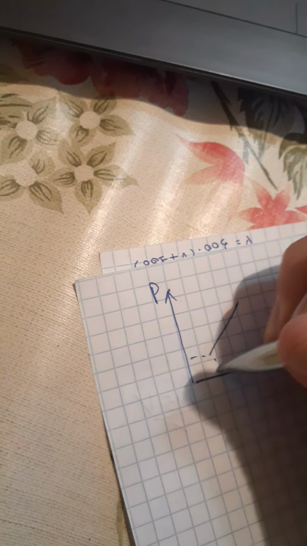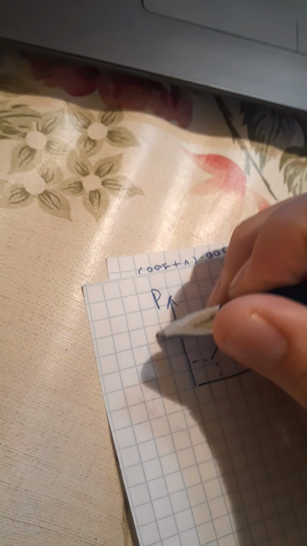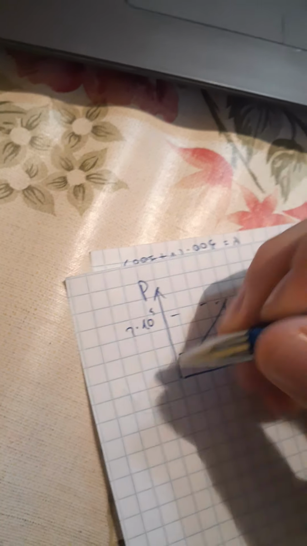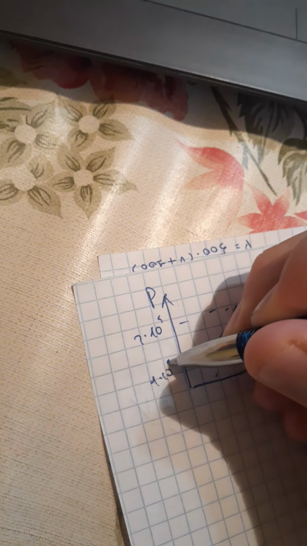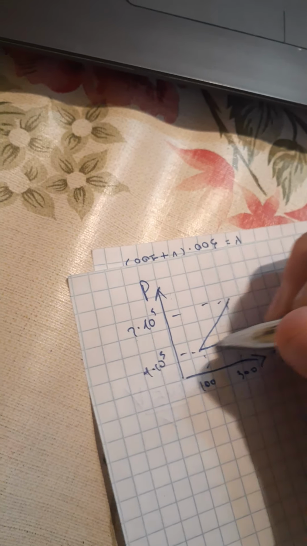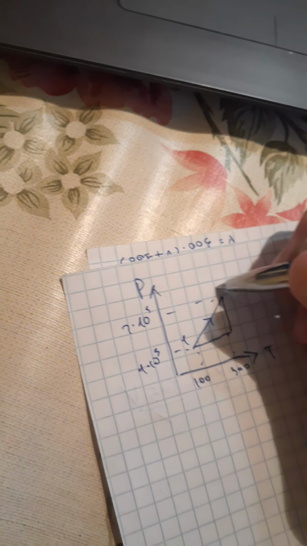In my paper, we have a PT graph. We know this given pressure is 2 multiplied by 10 to the power of 5 Pascal. Here T is 100 Kelvin and 300 Kelvin. Okay, and there is a process from 1 to 2 and 3.